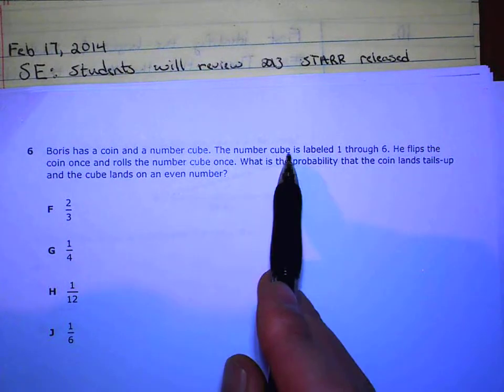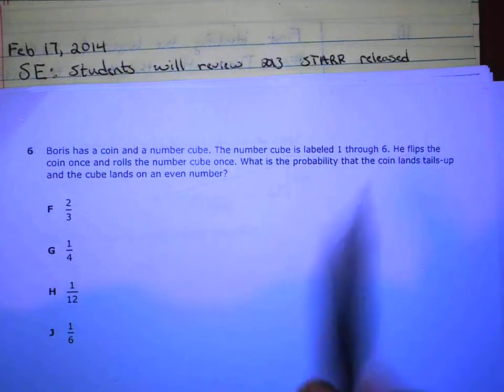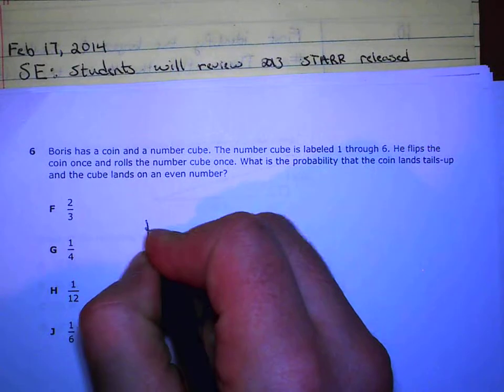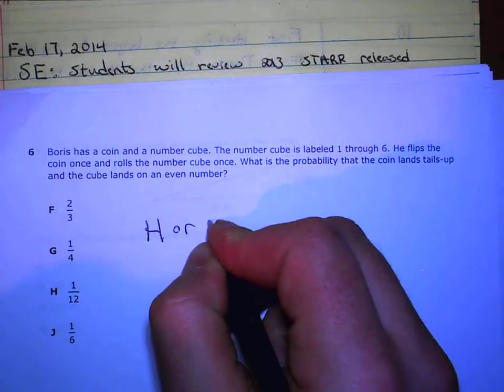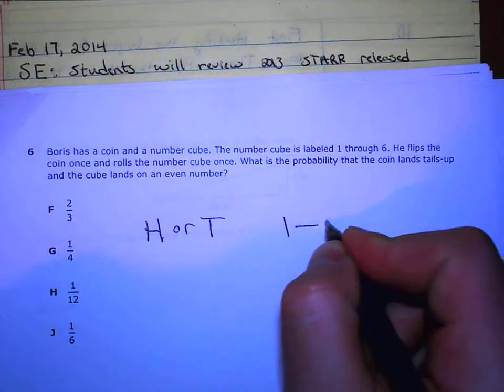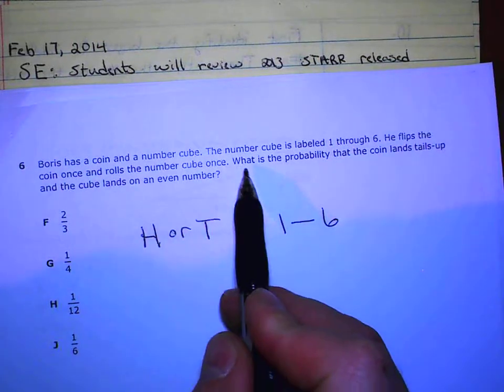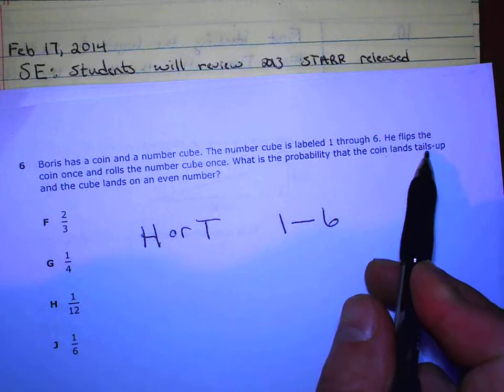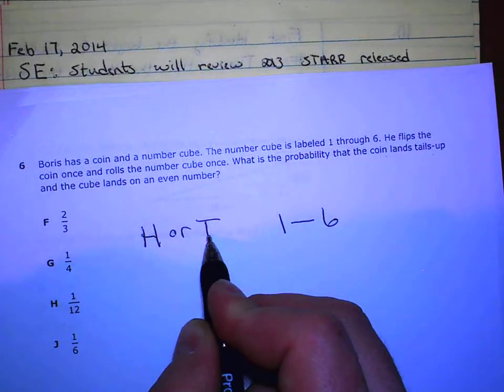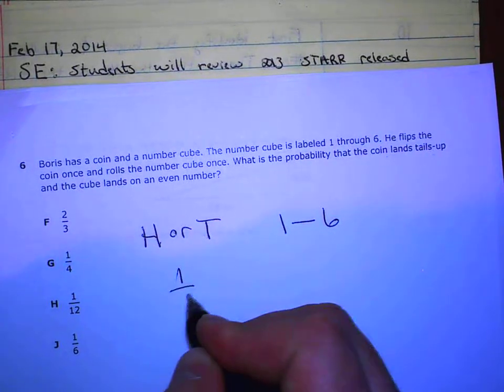Number cube is labeled 1 through 6. So on a coin you have heads or tails. It says, what is the probability that the coin lands tails up? Well, out of these two, that's half a chance, right?